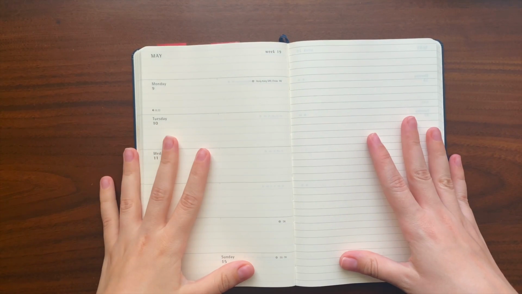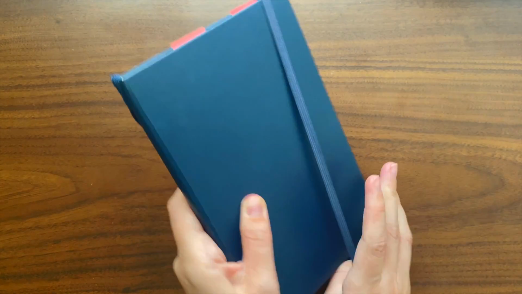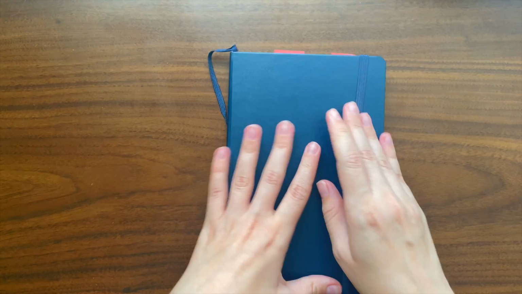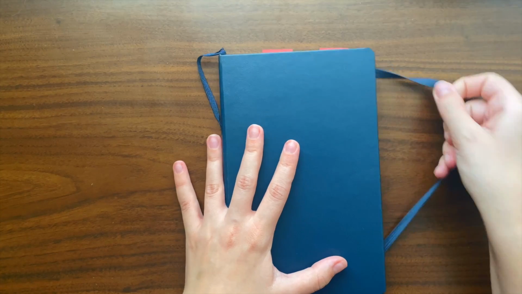It's also budget friendly. Most sizes are going to be between $15 and $30, so you're not absolutely breaking the bank. It's slim, it's not intrusive, you can easily throw it into your bag, and you can carry it around by itself like this or with a blank notebook. Moleskine makes great blank notebooks.